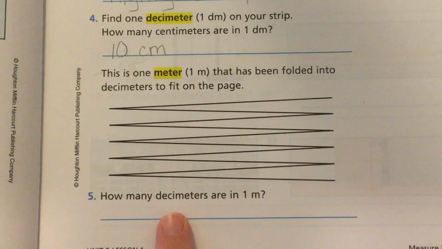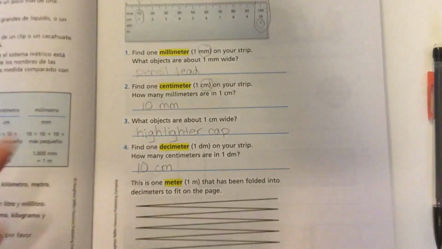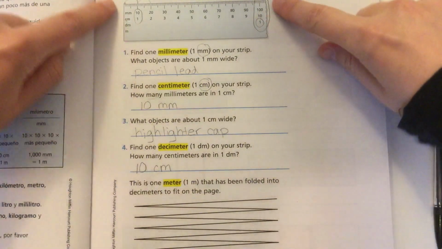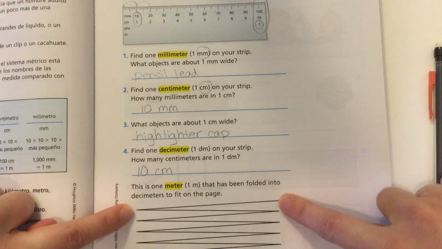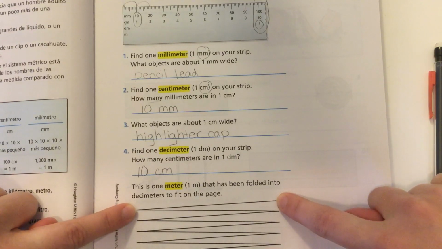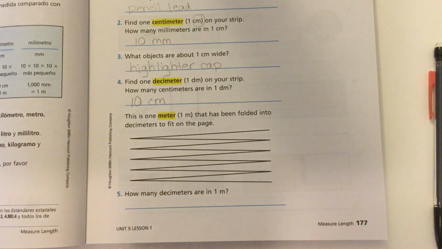So how many decimeters do we think are in 1 meter? Well, if we look back up at the top here, we know that the decimeter was from here to here, right? So if I bring my fingers down, I see that that's 1 decimeter. How many of these lines are in 1 meter? Now, if you have any experience with the metric system, or maybe you're just kind of starting to notice, metric numbers always end in 0 when we're converting or when we're comparing, at least at the 4th grade level. So I'm seeing a lot of tens, hundreds, things like that.